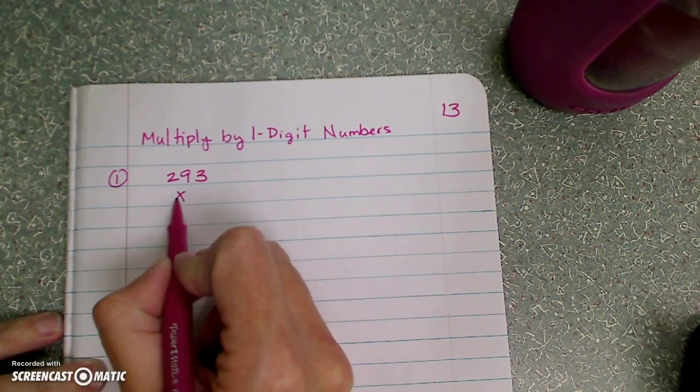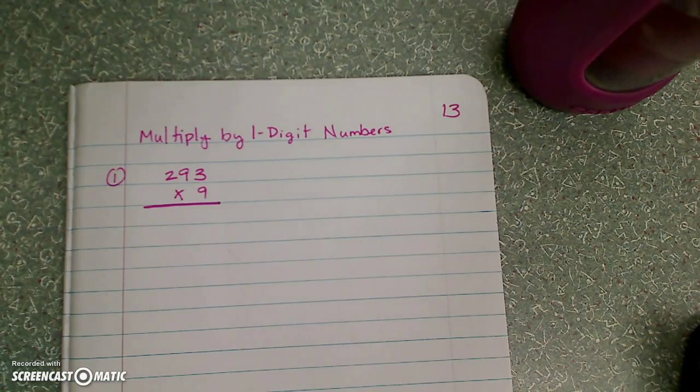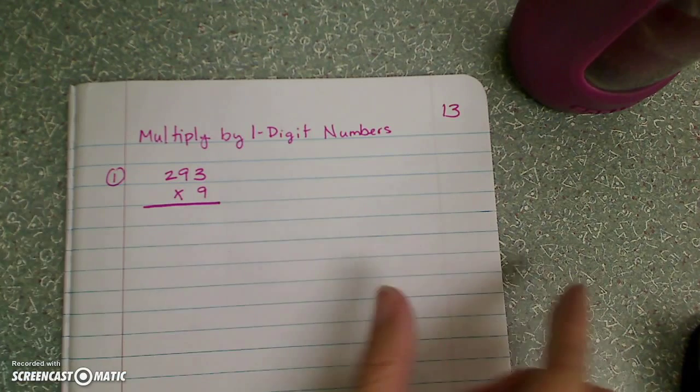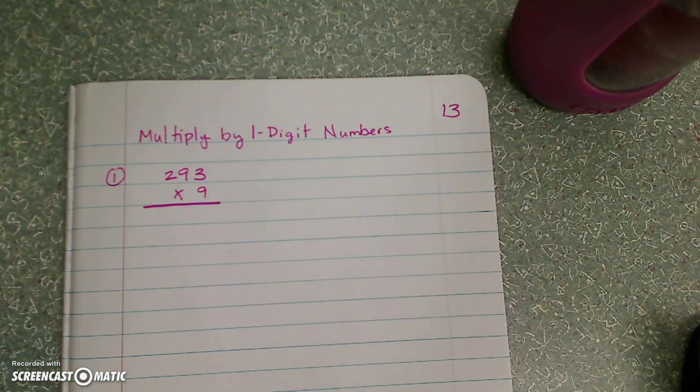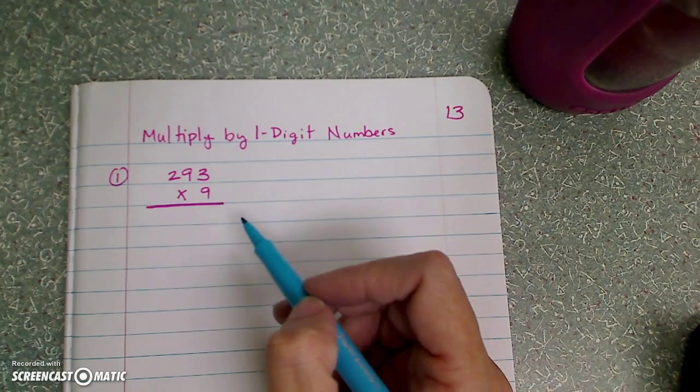293 times 9. Now I'm going to color code my notes so you can do the same to help you see one step at a time. This way I don't have to rewrite each step and you can very well see what's happening. Remember, you can pause this video at any time and rewind and anything like that that you need to do. Okay, so I'm going to start. I'm going to show you two different ways you can solve this problem.